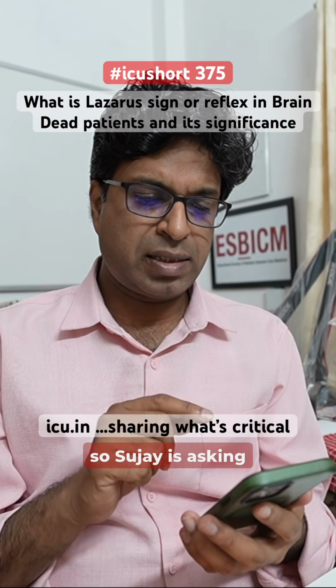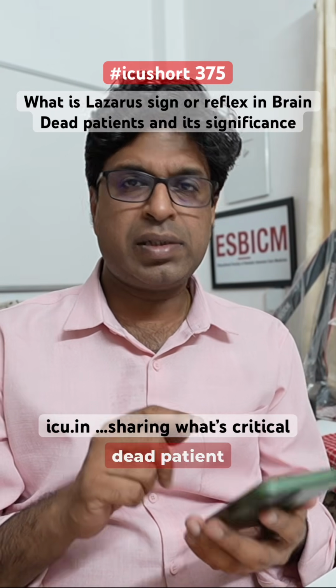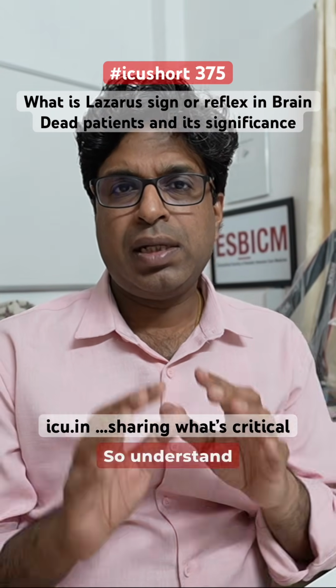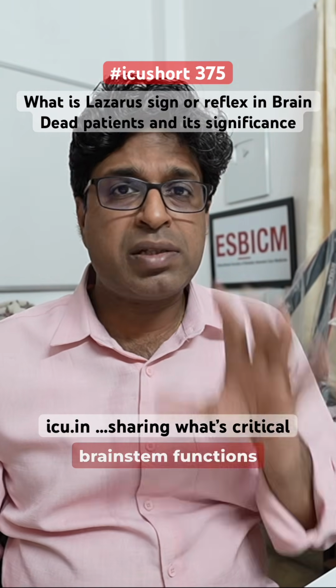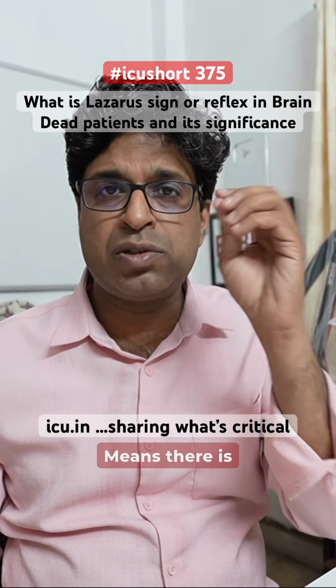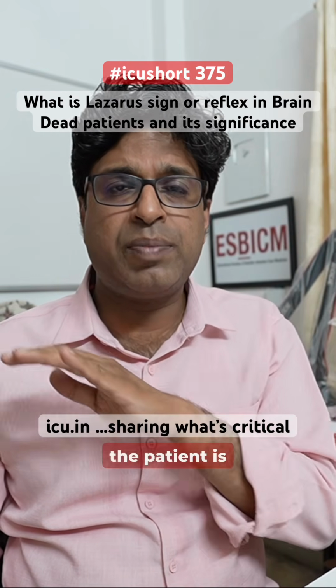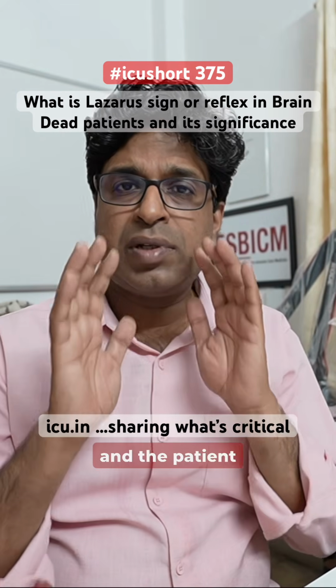Okay, so Sujay is asking what is the Lazarus sign in a brain dead patient and what is the significance. Understand that in a brain dead patient, all the cortical functions are lost and all the brainstem functions are lost. It means there is no function in the midbrain, pons, medulla. The patient is completely apneic and the patient is brain dead.